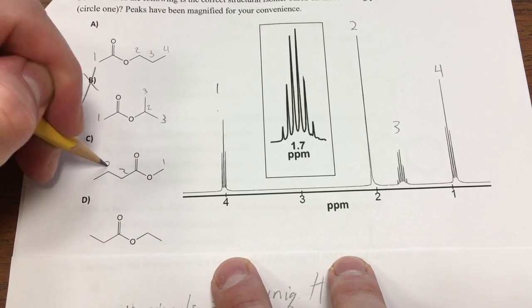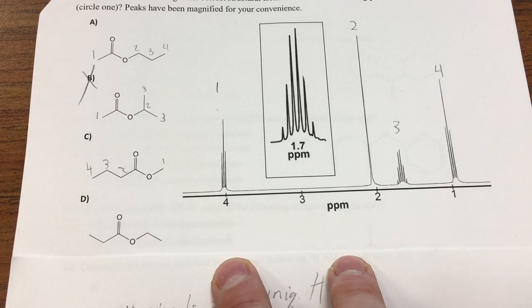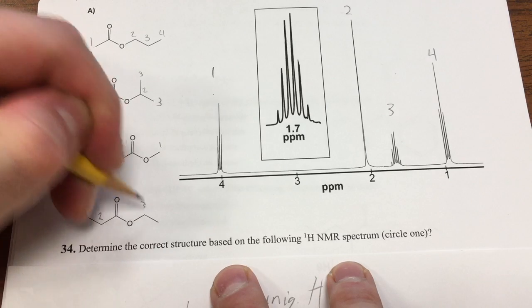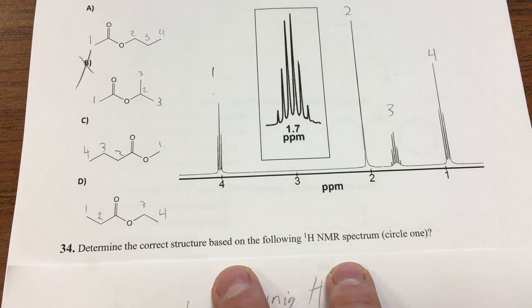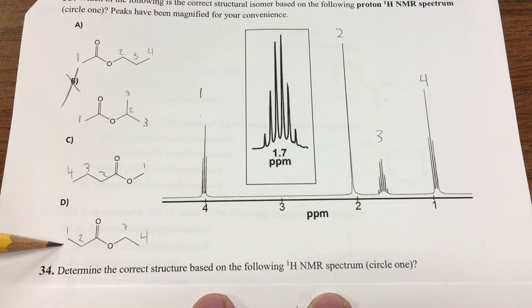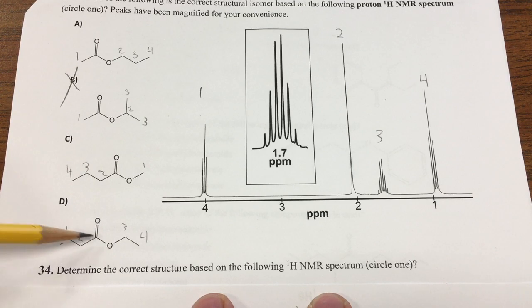Okay, 1, 2, 3, 4 in this one. That one's a possibility. And 1, 2, 3, 4. I'm just numbering this any which way. Here we have 4 different types of signals. Now, going way back in the chapter, a different signal is where we have a different magnetic environment, so they are unique hydrogens. Unique in the sense of how far they are from functional groups like this ester right here. And that applies to these other 3 choices that haven't been marked out yet too.